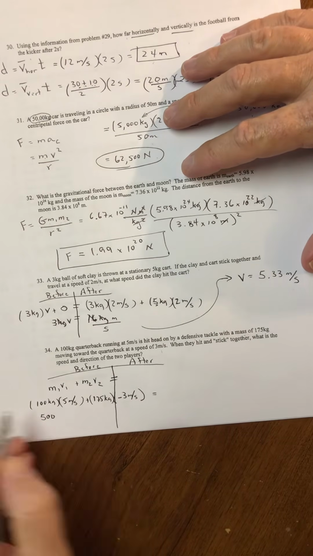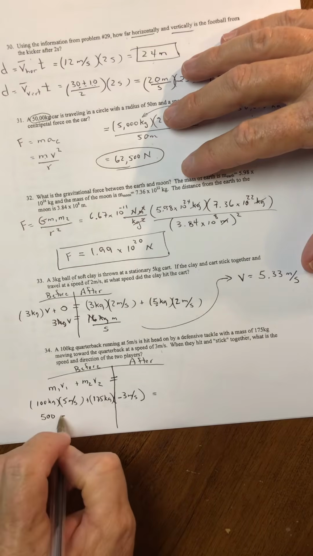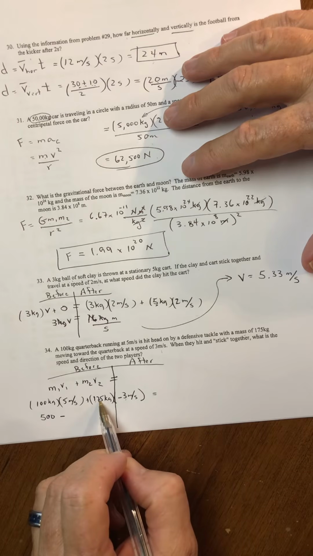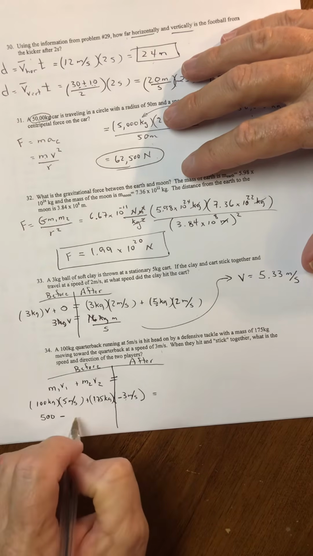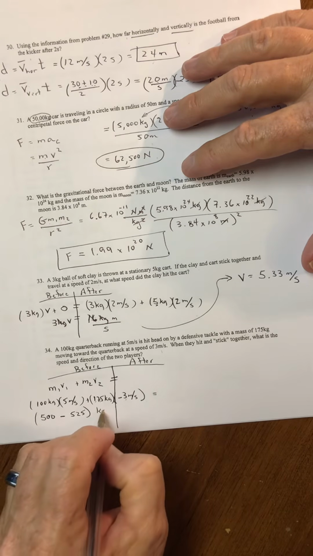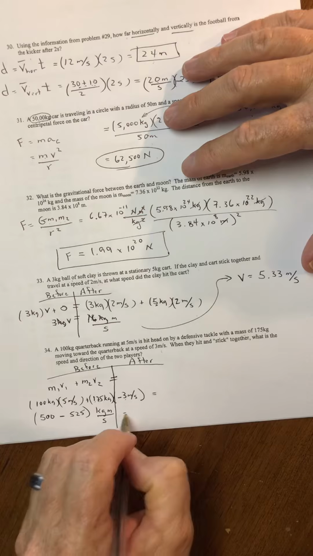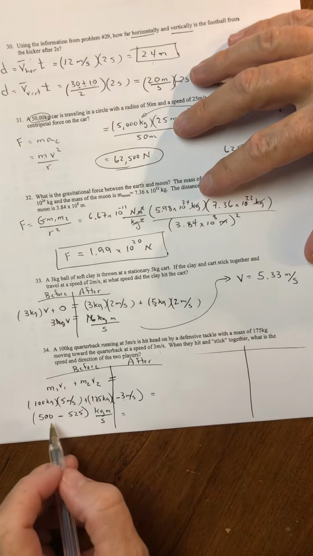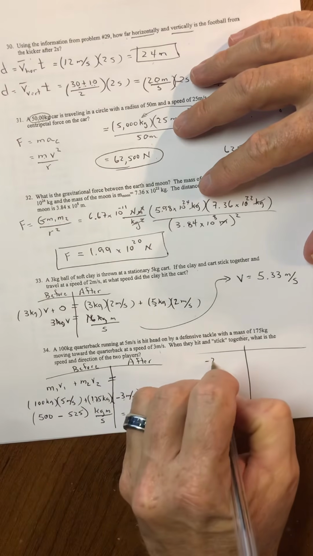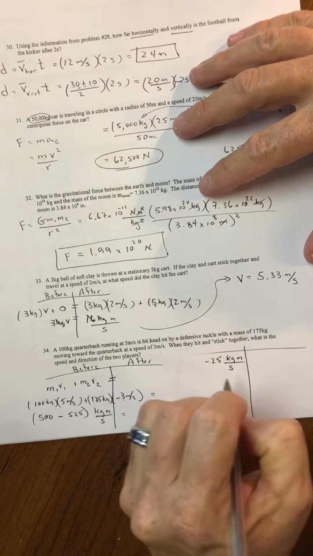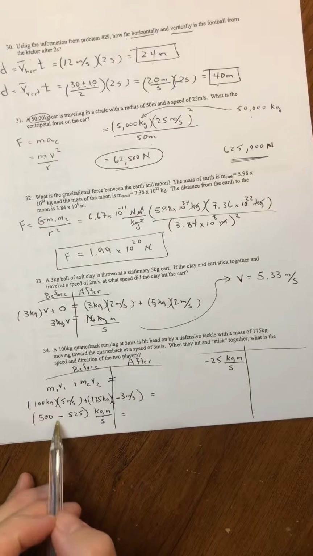So this is 500 units of momentum minus, and 3 times 100 is 300, and then 225? Did I say that right? So that's 525 units of momentum. And I'll just put the units of momentum one time. And so, let me jump over to here. And so 500 minus 525 is not 0, but pretty close. And it's a negative 25.